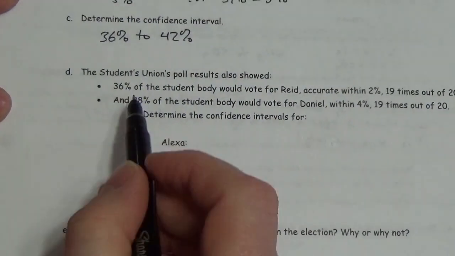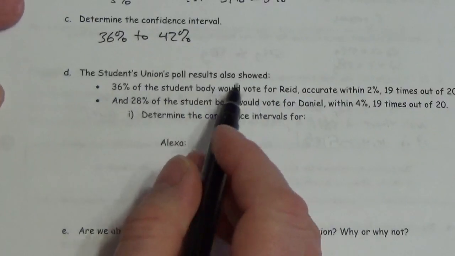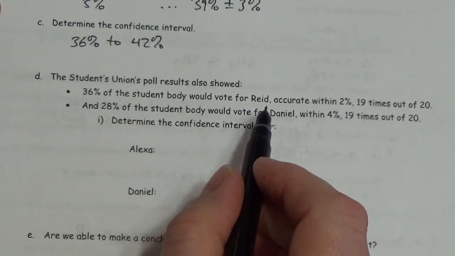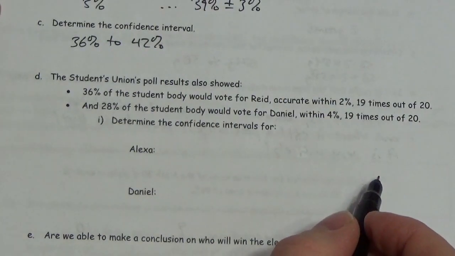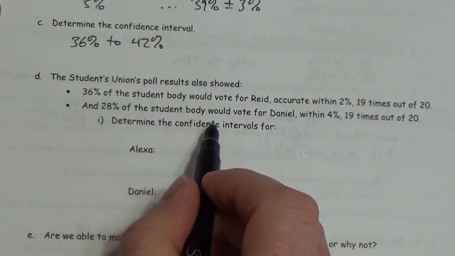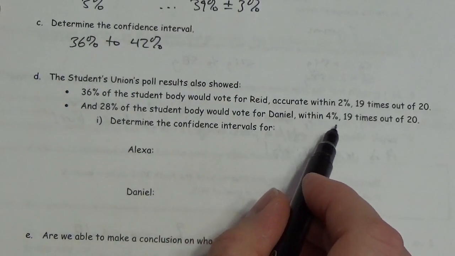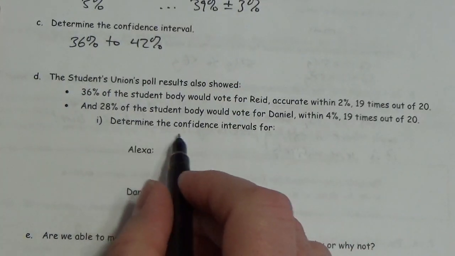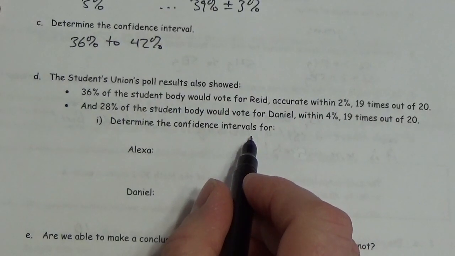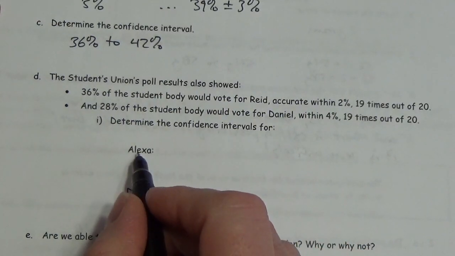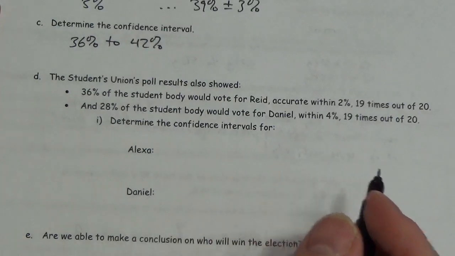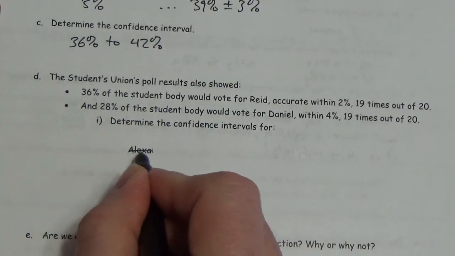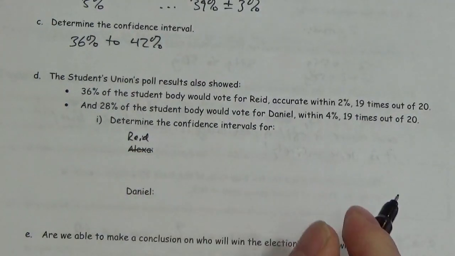Okay? Now, the Students' Union poll results also show that 36% of the student body would vote for Reed, accurate to within 2%, 19 times out of 20, and 28% of the student body would vote for Daniel, within 4%, 19 times out of 20. So we're going to determine the confidence level intervals for Alexa, which I believe we just did. So actually, I think probably what they meant here was Reed. Let's say Reed, because we've already done Alexa.